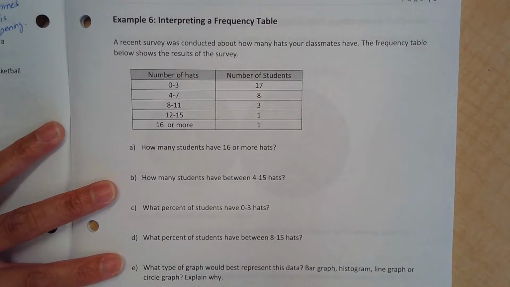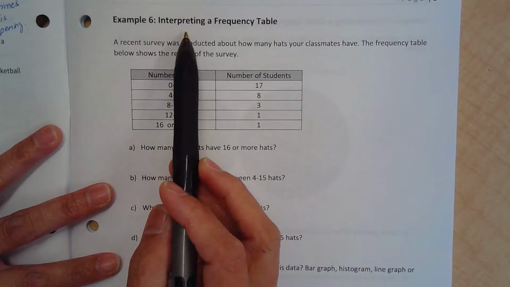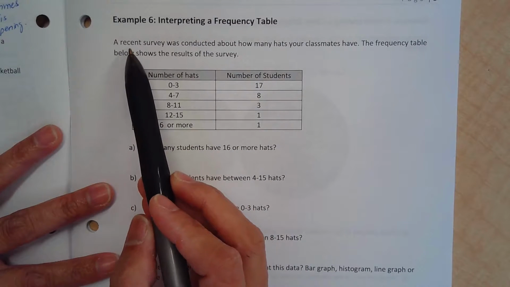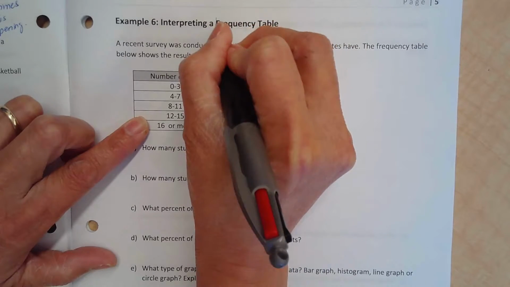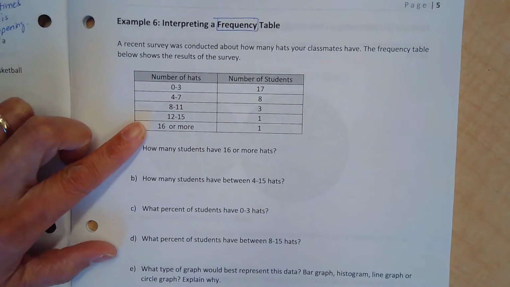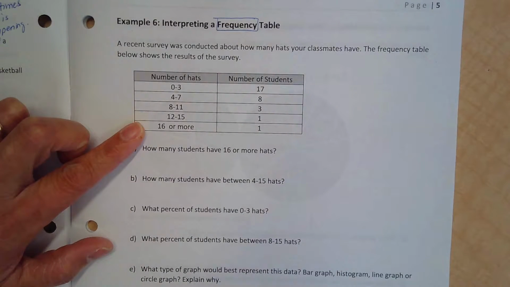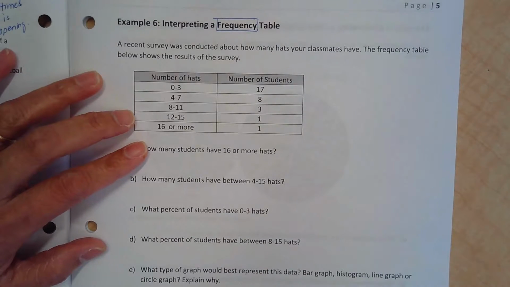Okay, so we're just going to continue on with example number 6, interpreting a frequency table. Now, last week we talked about the word frequency, and we even looked it up in a dictionary. What does the word frequency mean?